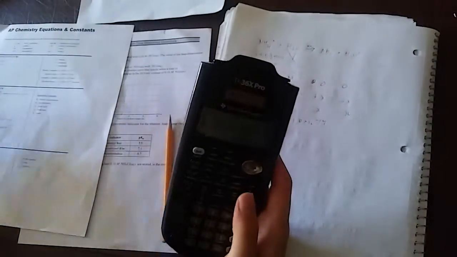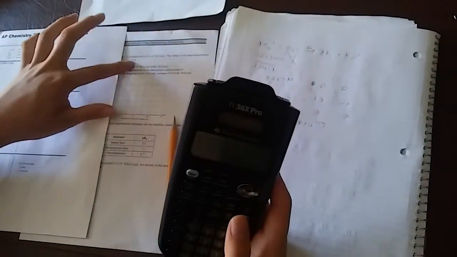Kw is equal to 1.0 times 10 to the power of negative 14, which is equal to Ka times Kb. And Kb is 1.8 times 10 to the power of negative 5, and times Ka is equal to 1.0 times 10 to the power of negative 14. So you divide that to get Ka, and this works because this is at 25 degrees Celsius here.